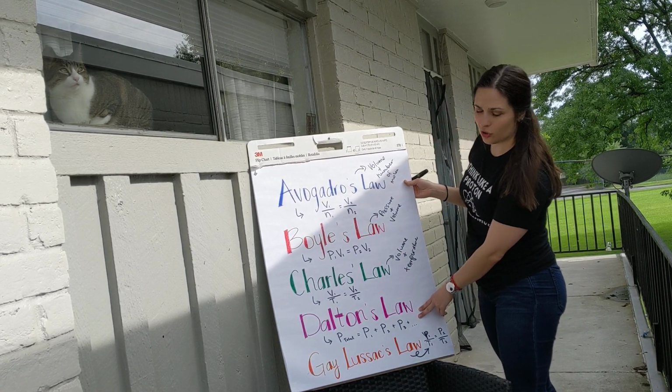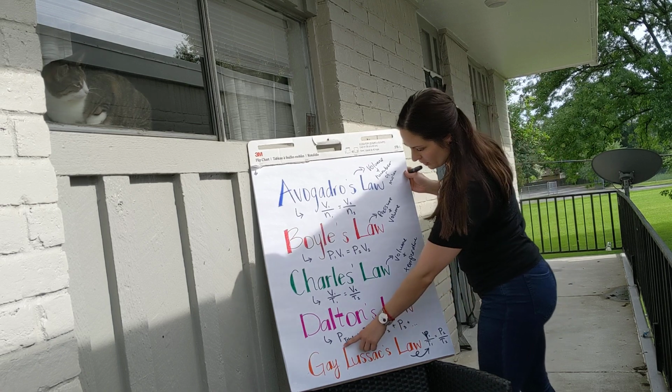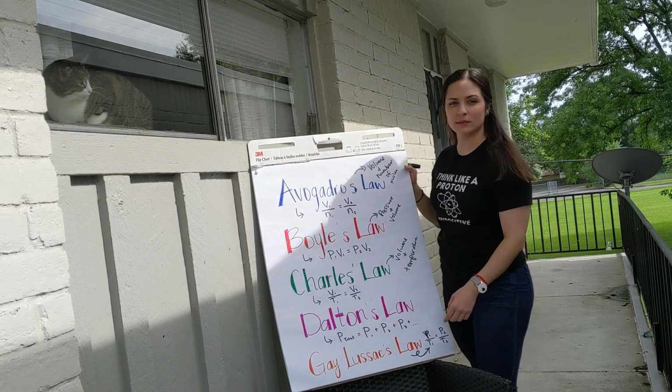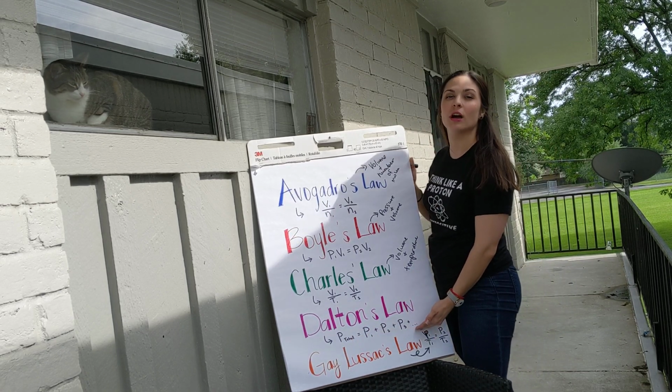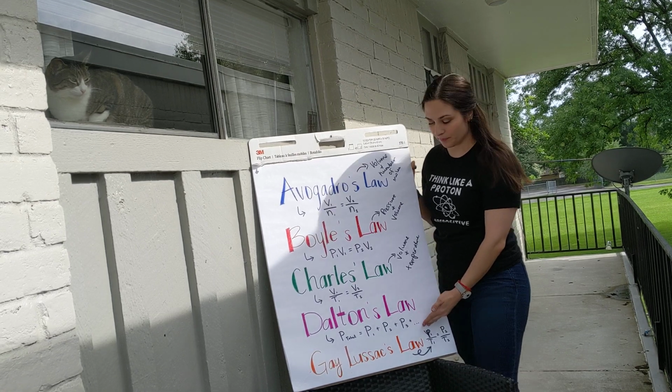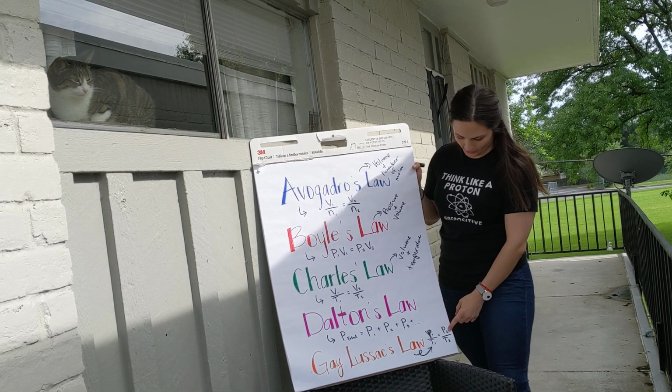Next we have Dalton's law, which is pretty straightforward. We find the total pressure of a system by adding up the partial pressures of all the gases that make up that system. And finally we have Gay-Lussac's law.